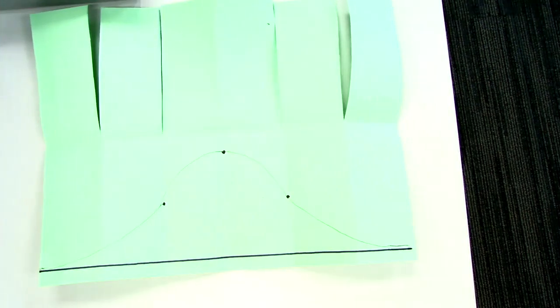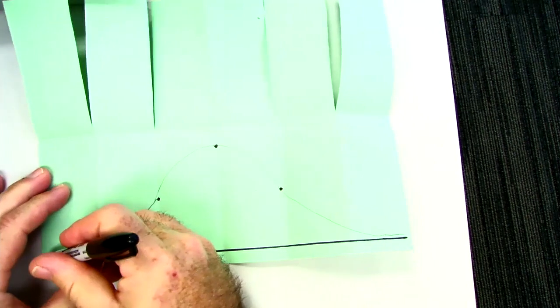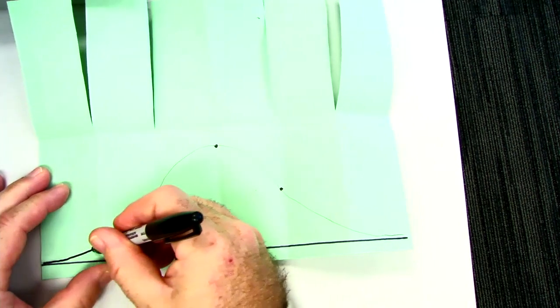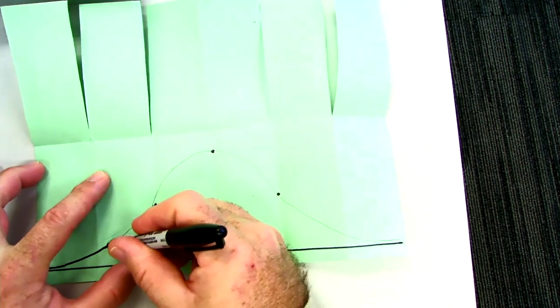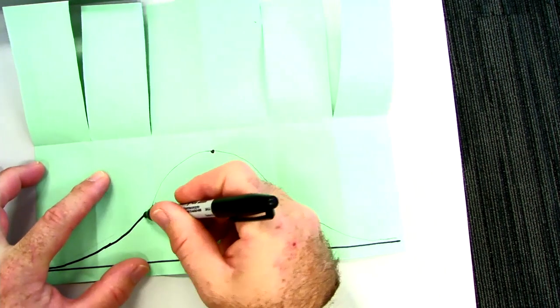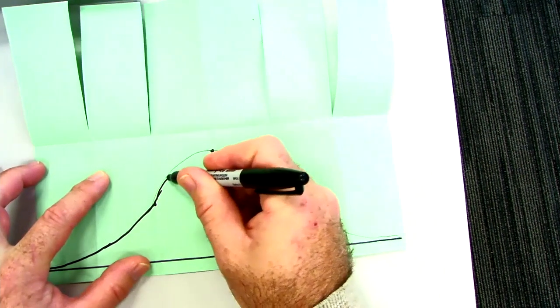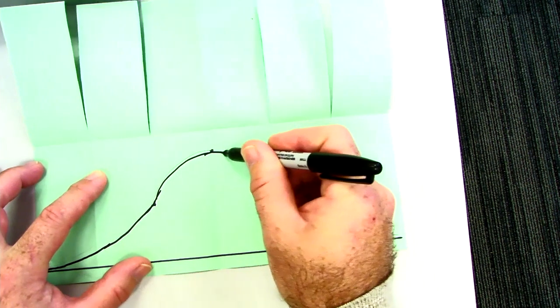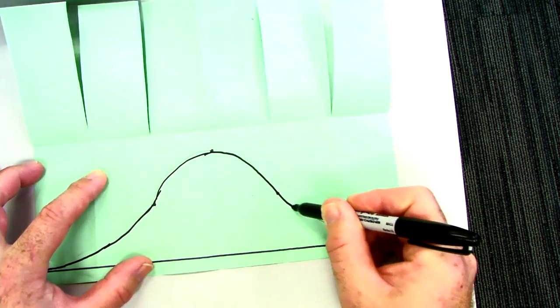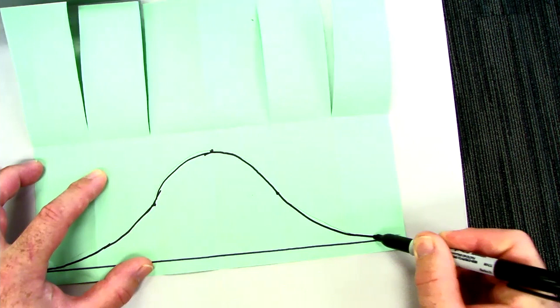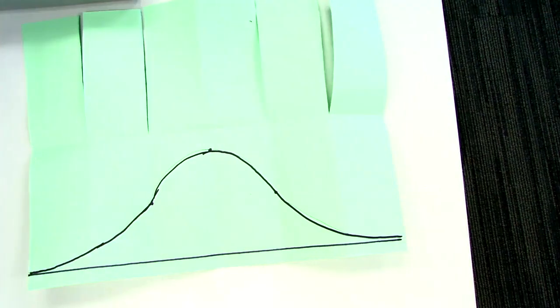But I realize it's hard for you to see that on the document camera, so I am going to go over it with my Sharpie. You can probably just leave it in pencil on yours because you're always going to be looking at that on your own. And that's my normal curve.